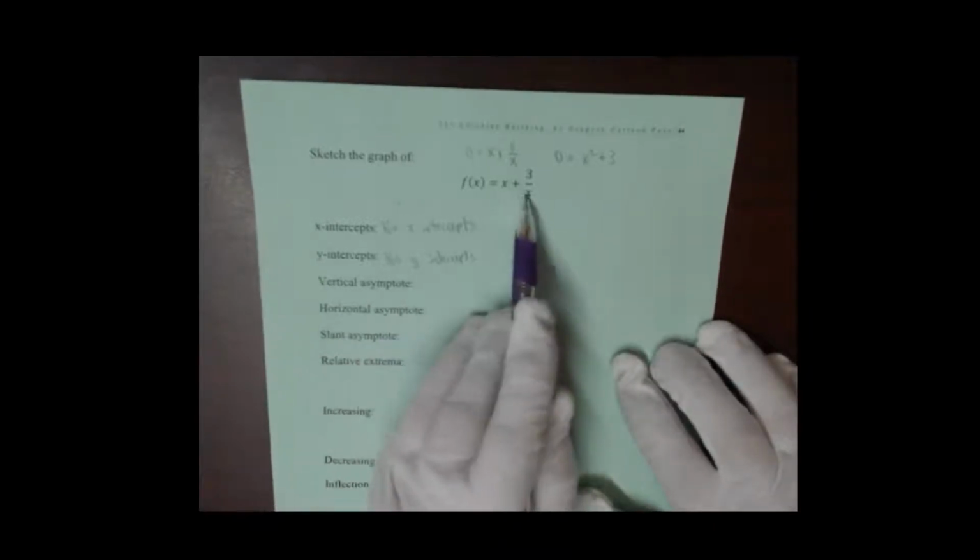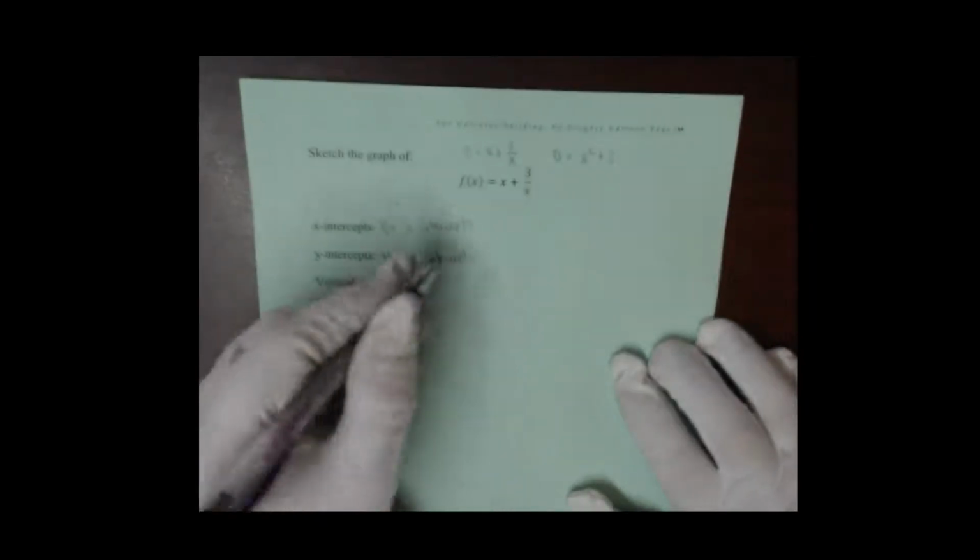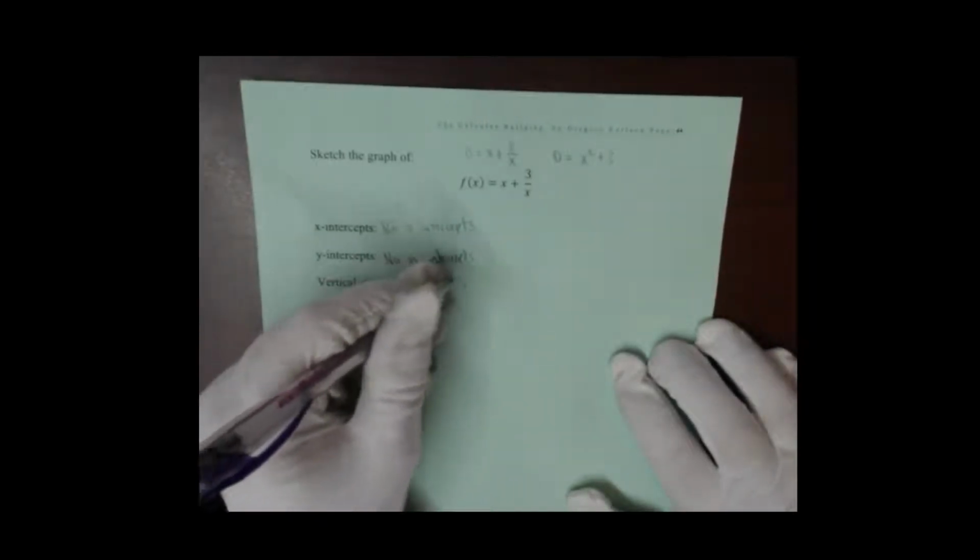So the fact that we have no intercepts gives us a clue as to where our asymptotes are going to be. Remember that a vertical asymptote occurs whenever we have a 0 in the denominator of a fraction, which we already figured out happens when x is equal to 0. So x equals 0 is going to be our vertical asymptote.